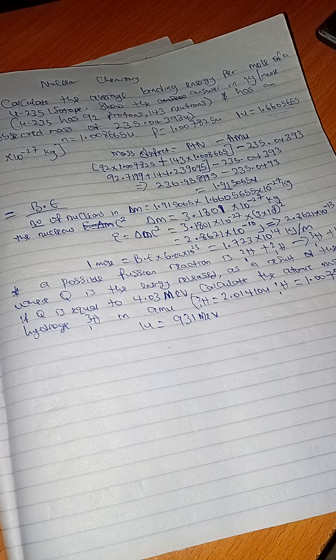If you are asked to define it, the definition of binding energy is the energy required to separate the nucleons in the nucleus of an atom into their individual parts. In the nucleus you have protons and neutrons. The binding energy is the energy required to separate the proton from the neutron, to separate them apart completely until they are completely separated.